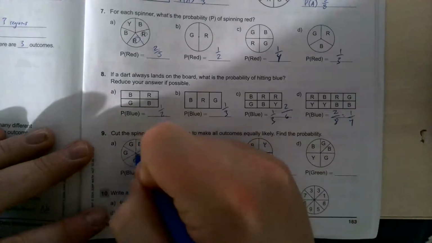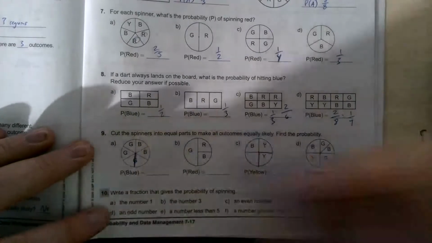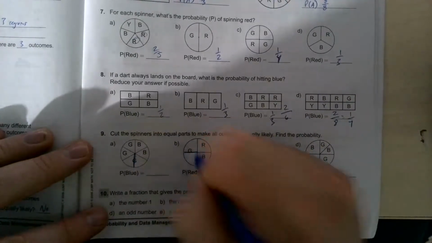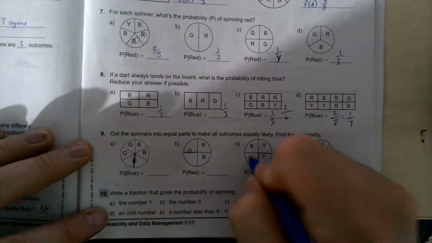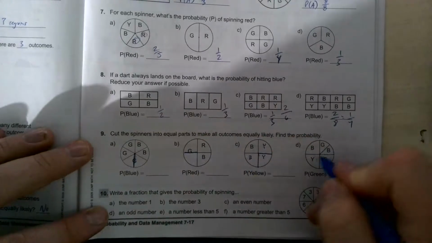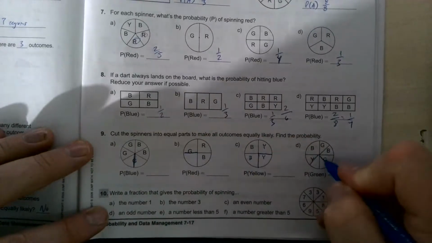Okay, so as long as there's the same amount of equal regions, then everything's equally likely to happen, but just not the actual outcome.